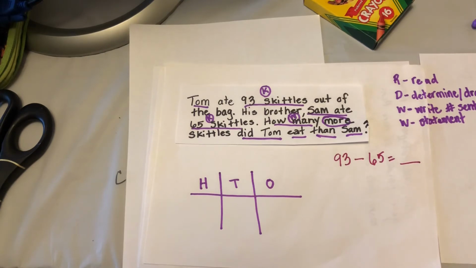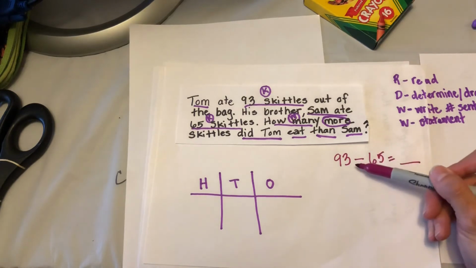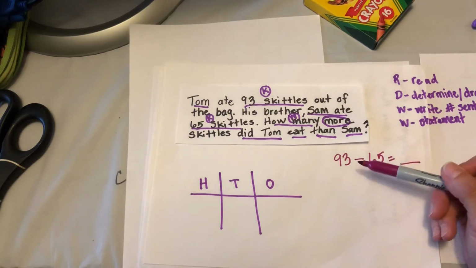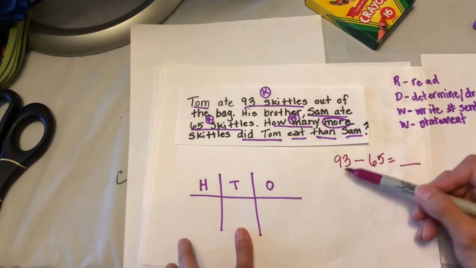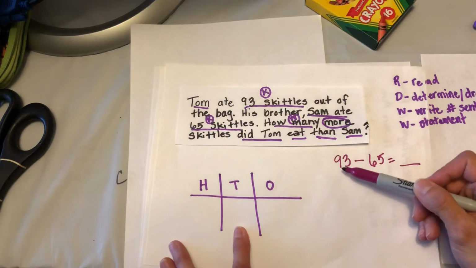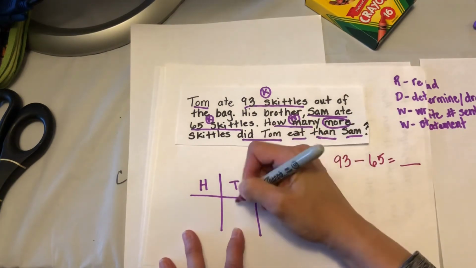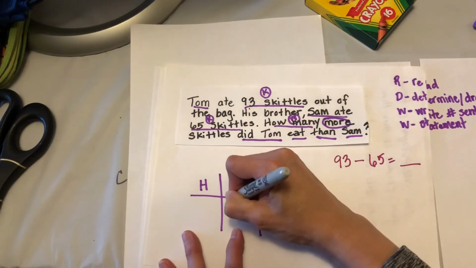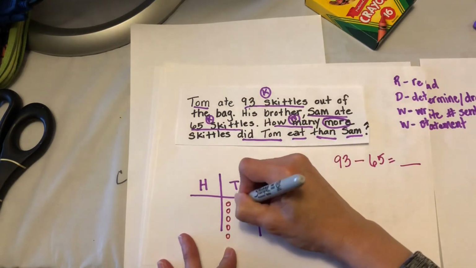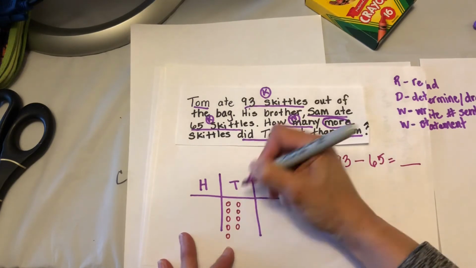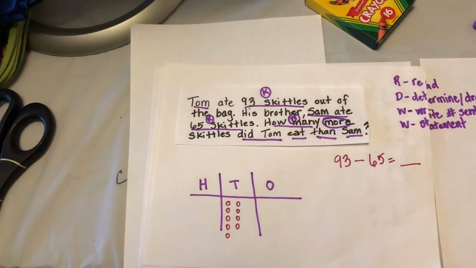So when you are subtracting using an HTO chart, a pictorial method that we are using here, we are going to put in that larger number. So we're going to put in Tom's Skittles. Tom has 93, so he doesn't have any hundreds, but he does have tens. He has 9 tens. So I'm going to put 9 tens in this box. 1, 2, 3, 4, 5, 6, 7, 8, 9. And I'm drawing them as place value discs. So each one of those discs represents one of the tens. So I have 9 of them there.